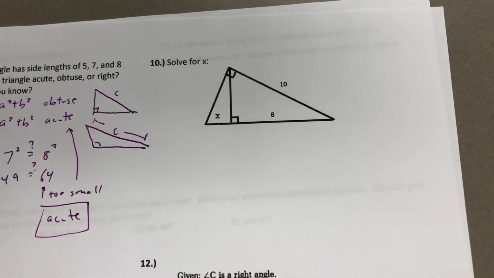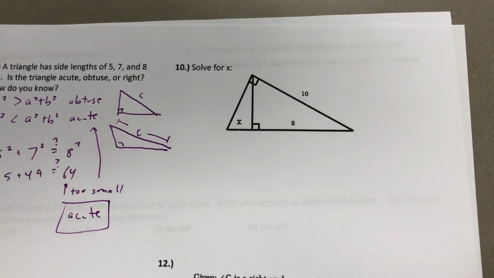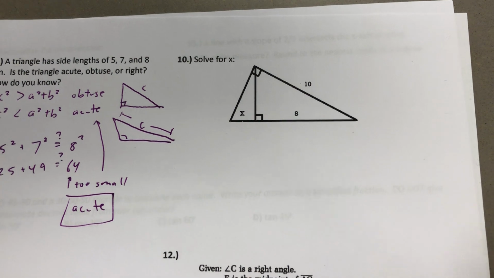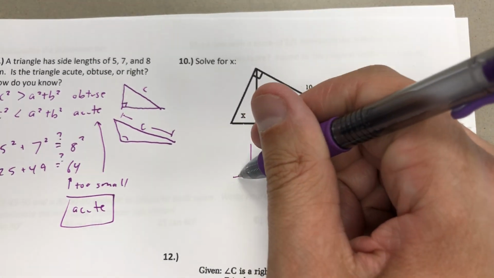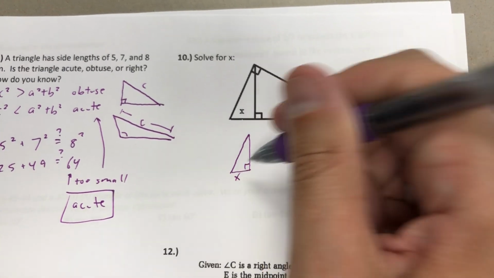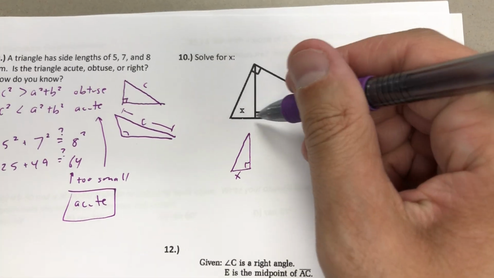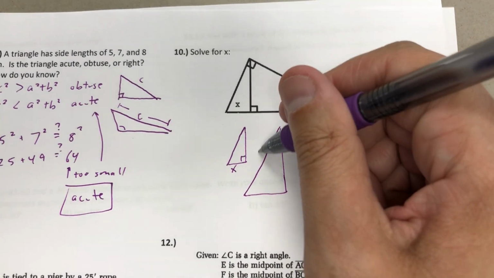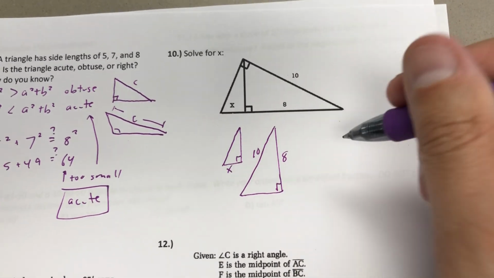Okay, number 10, this depends on whether or not you've learned altitude on hypotenuse patterns. If you haven't learned altitude on hypotenuse problems, then I would use the fact that all three of these triangles are similar. So you've got this little right triangle here with the side length of x, and that's all you know. The middle right triangle, if you draw it in the same position, you've got a hypotenuse of 10 and a long leg of 8.